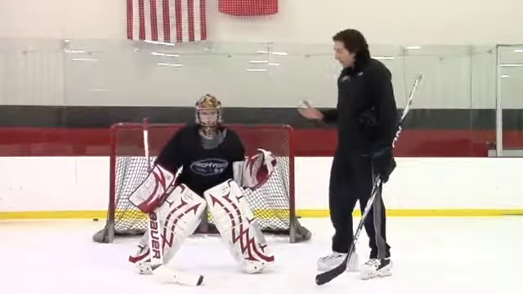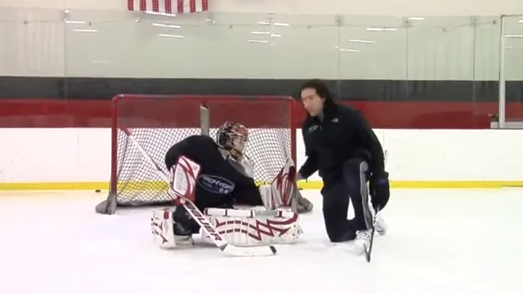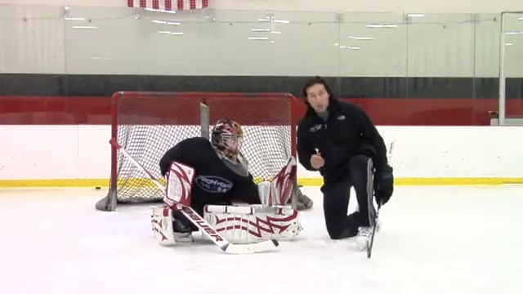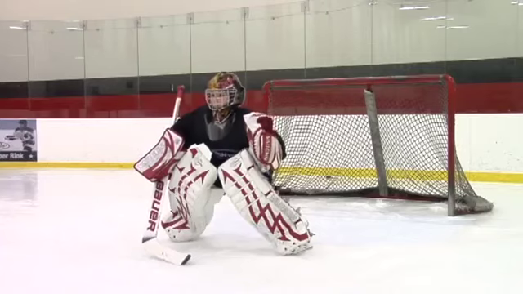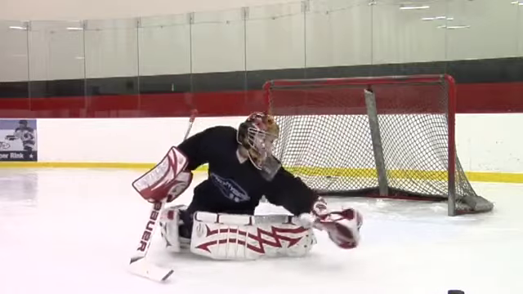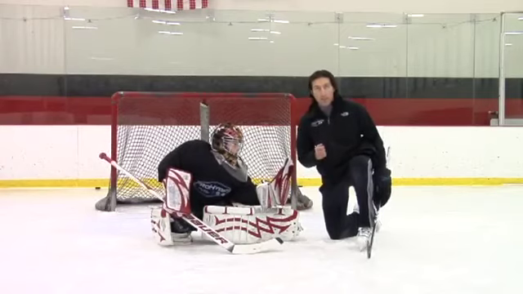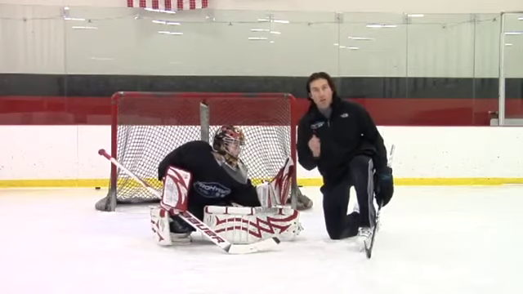But now, if the puck is shot low, Evan will go down to make the save, effectively getting his eyes closer to the puck than if he was standing up. By getting our eyes as close to the puck as possible, we maximize control in all of our saves.